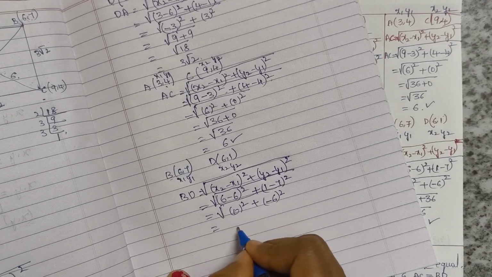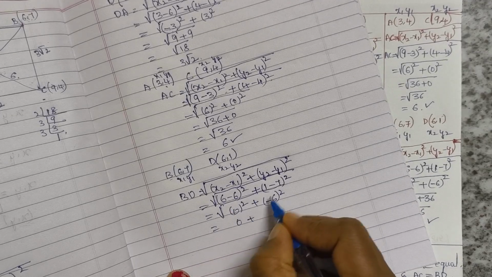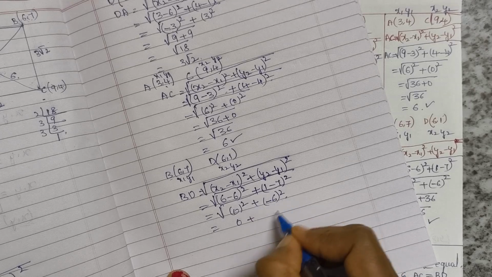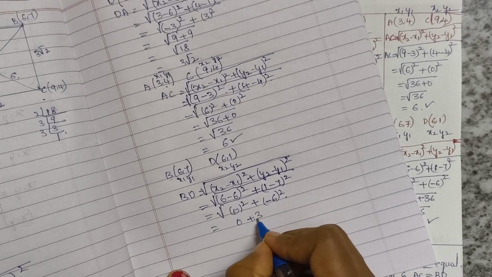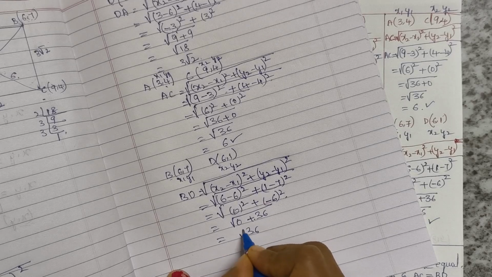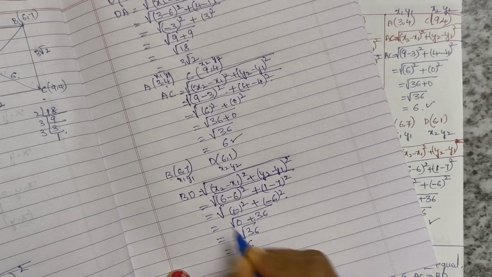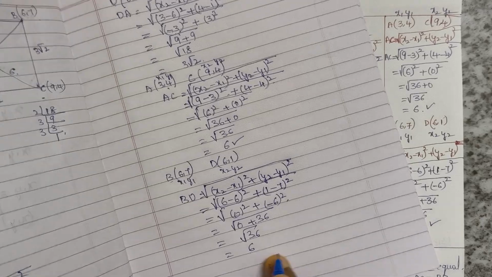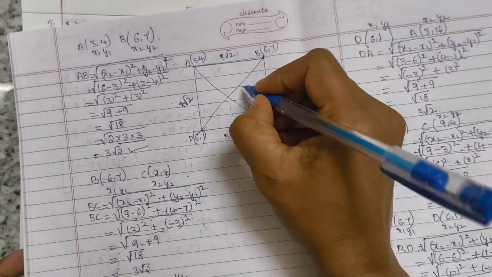Now 0 square means 0, plus minus into minus becomes a plus, 6 square is 36, root 36, and the answer is 6. So BD came as 6.